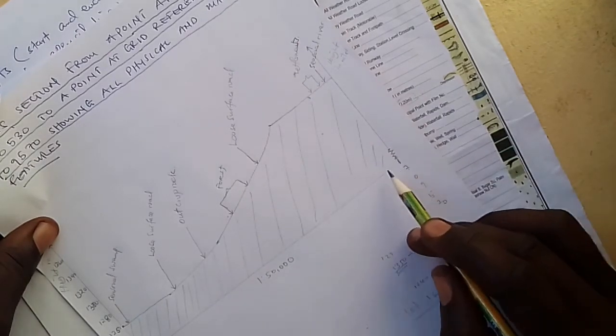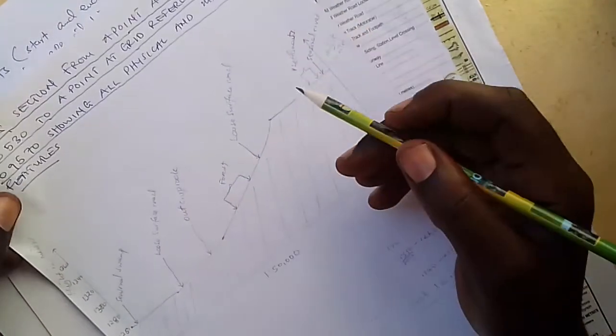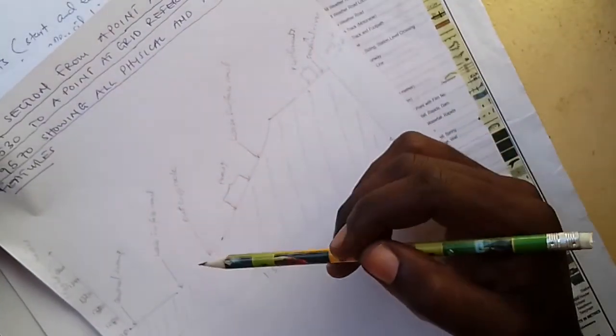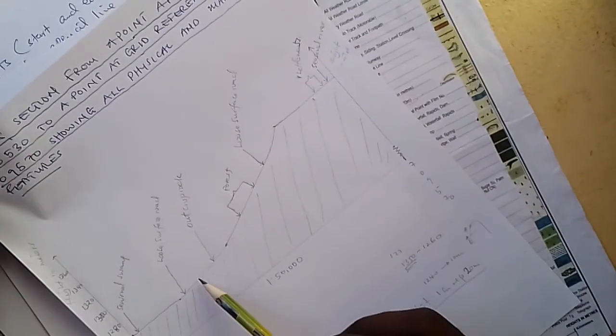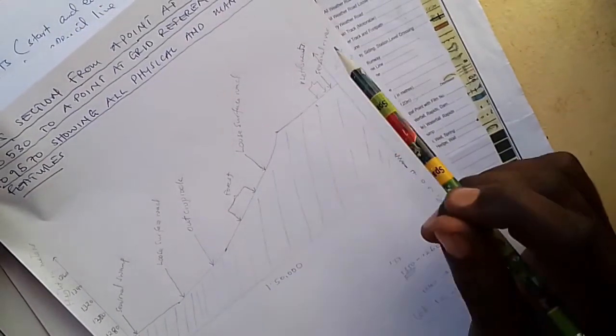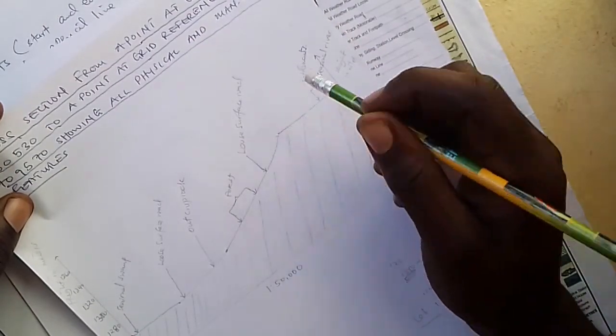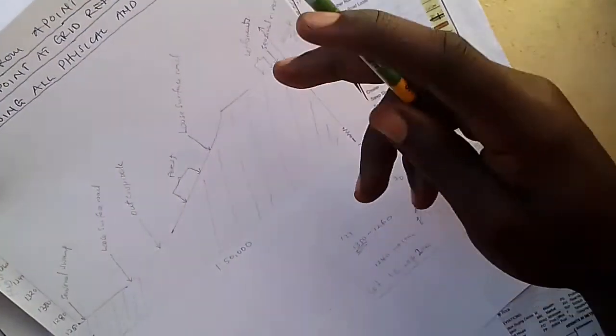So this is the cross section. So this cross section is known as annotated cross section. Why? It shows the relief variation. You see there are variations in the relief, and it shows man-made features. So when you are asked to draw a cross section, this is what is required of you to draw.